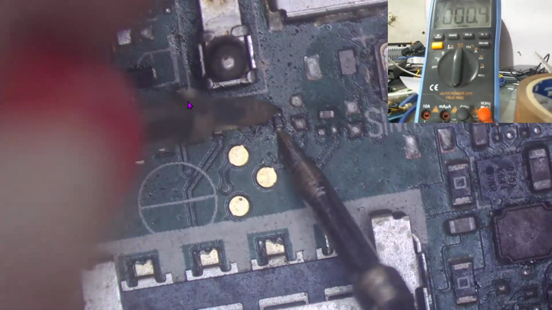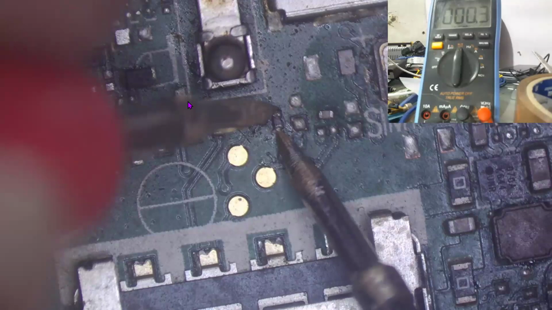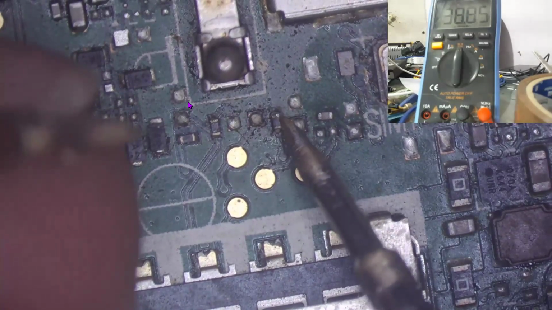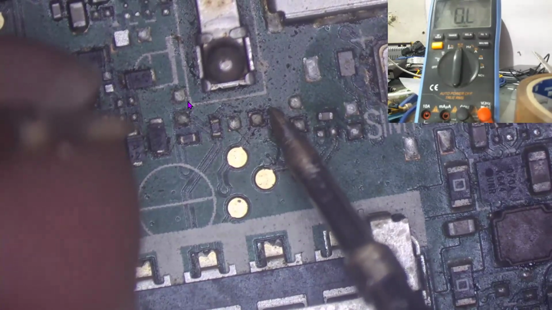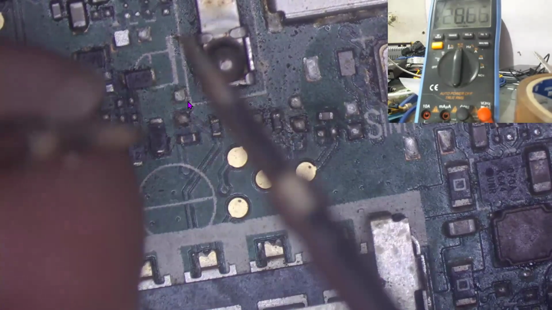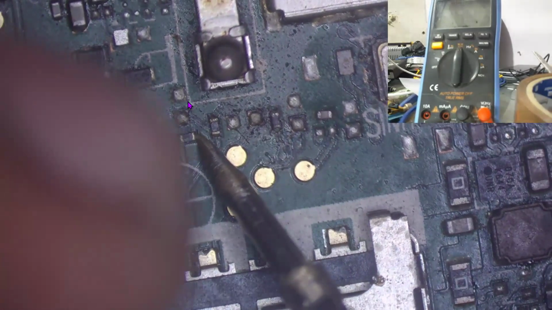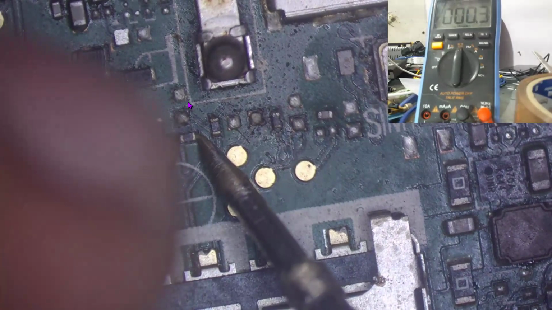Now wait for some time. This is a 0 ohms resistor. If this resistor is damaged, we can make a jumper. Now check another resistance. This is also 0 ohms.